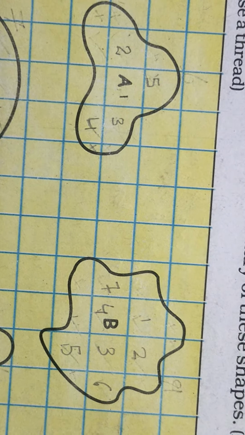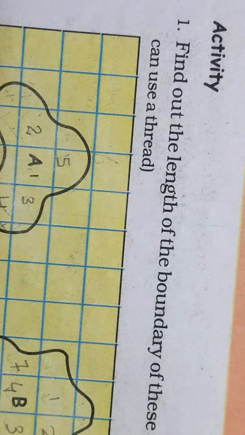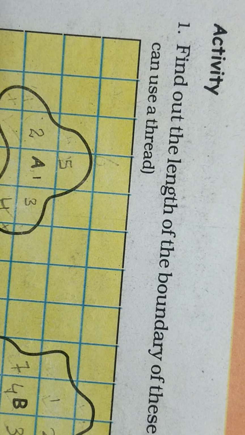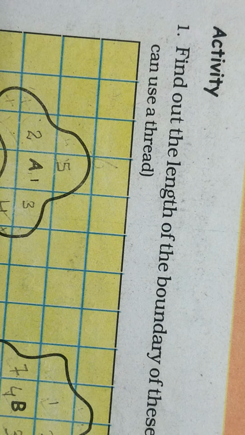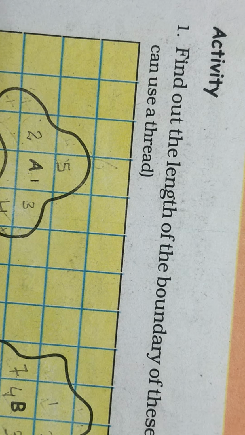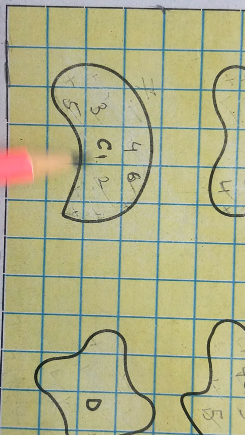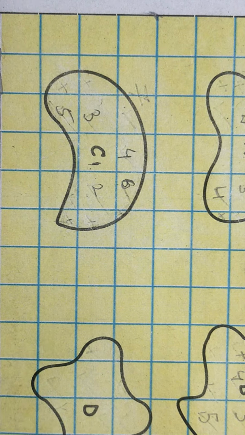Then next, the third one. In C, let's find out how many. So 1, 2, 3, this is more, 4, 5 and 6. Okay. So the total number is 6.